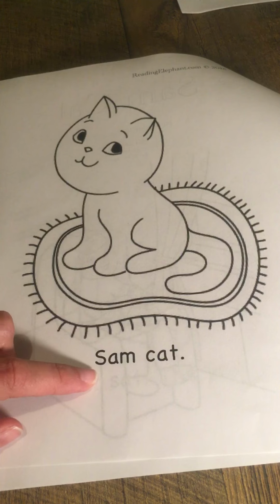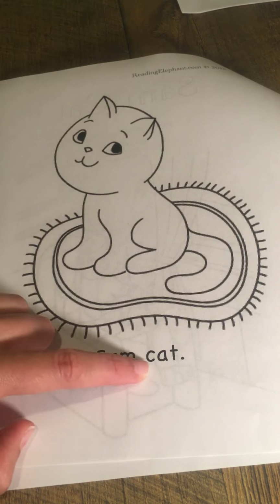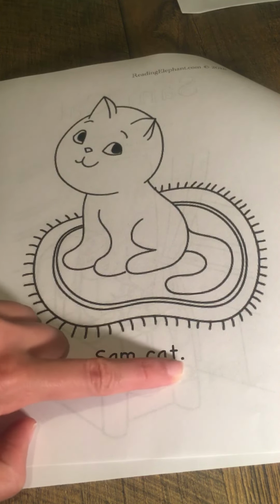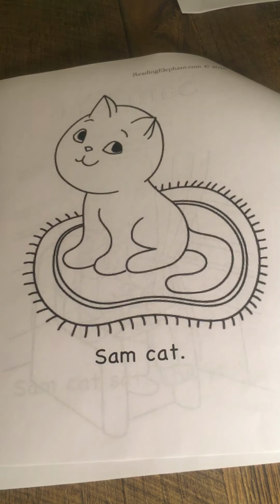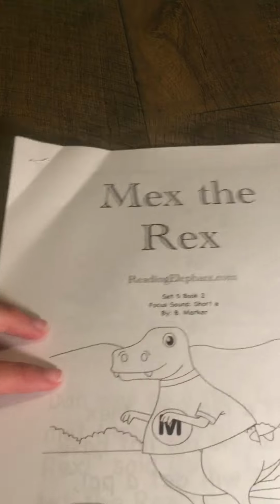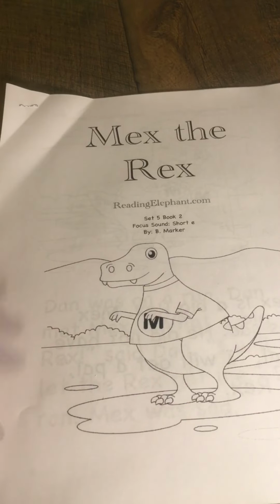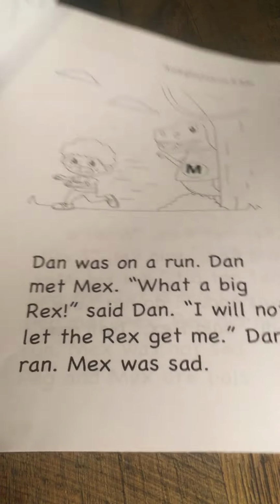So here we have Sam, cat, Sam, cat. And that is how your student would read it. And then as they gradually learn more short vowel sounds and they know all 5 short vowel sounds, then they could read something a little bit more complex, like Mex the Rex from readingelephant.com.